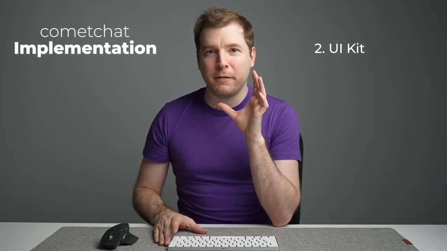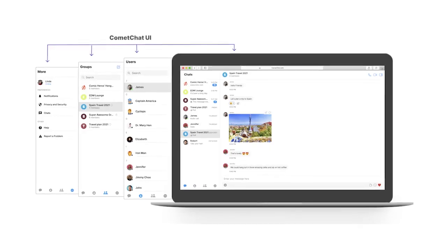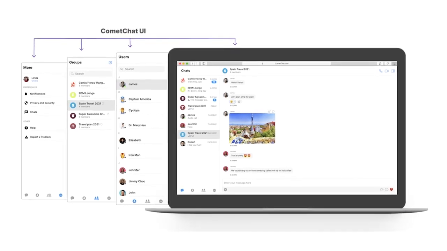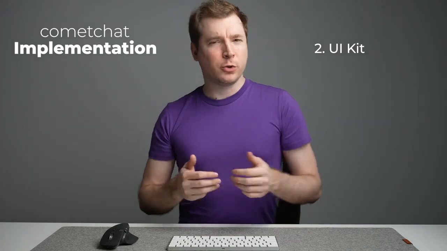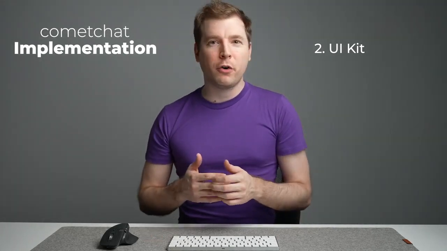The second type of interaction is the UI kit. Now, the UI kit comes with pre-made modules and components that you can start integrating into your own website and app. We'll do future videos on it so you understand a little bit of how it works, but it gives you more fine control over how to build it into your application.